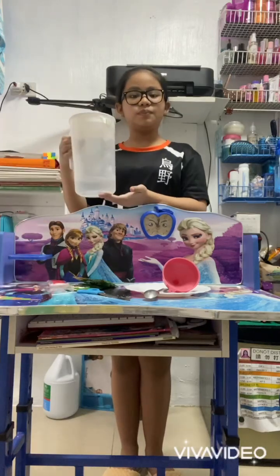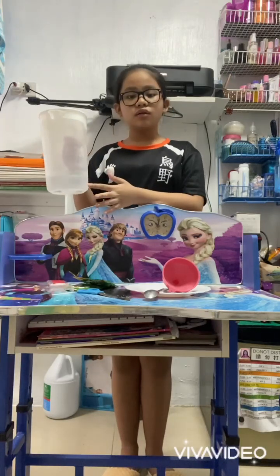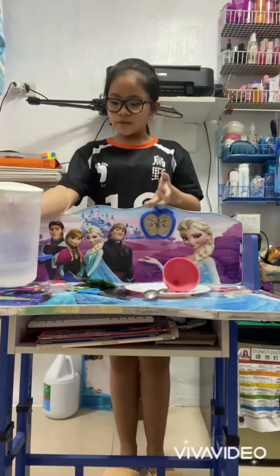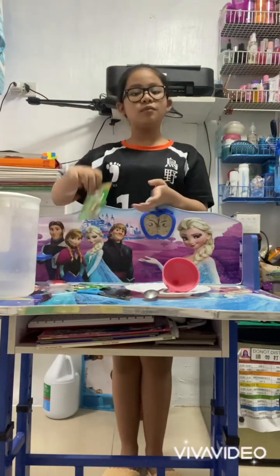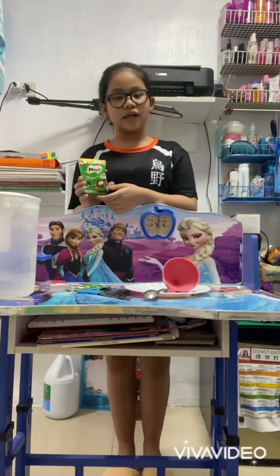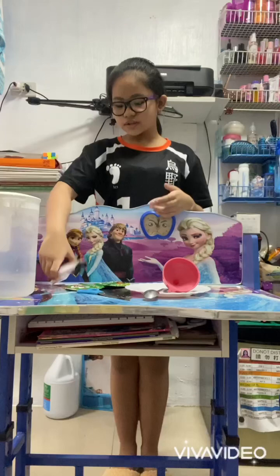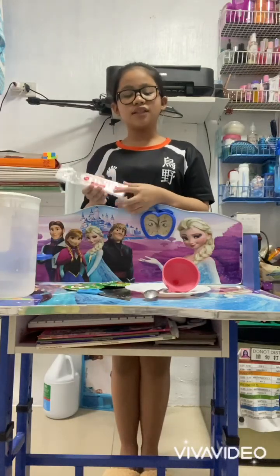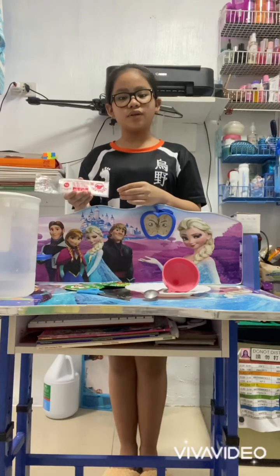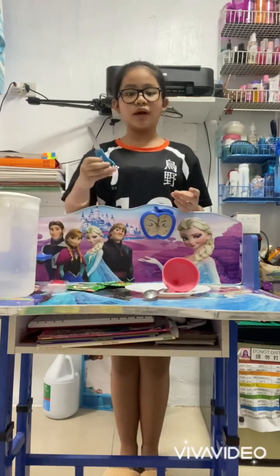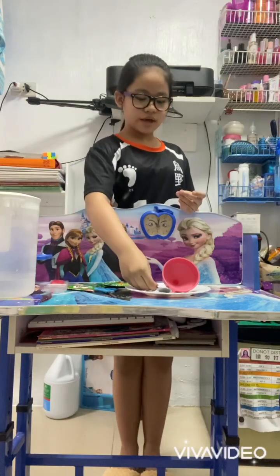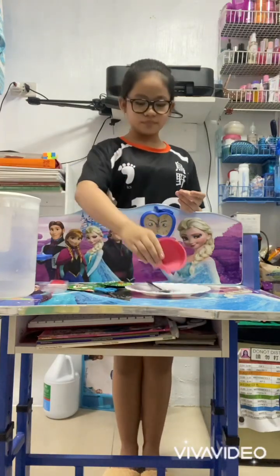First, I got the pitcher. It has 220 ml of water. Next, a Milo pack. Inside of it, it has 24 grams. Next, you need the plastic. The size of it is 1 3/4. Next, we have the scissors, the teaspoon, and the funnel.